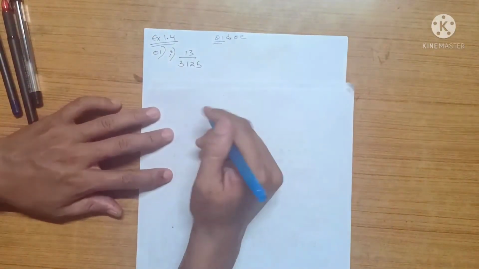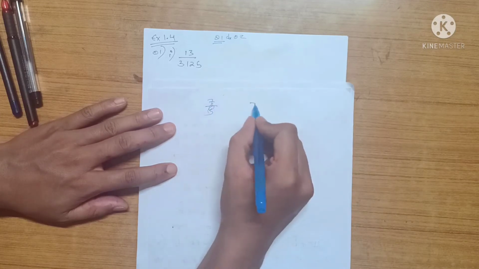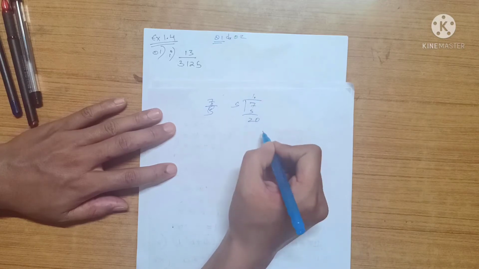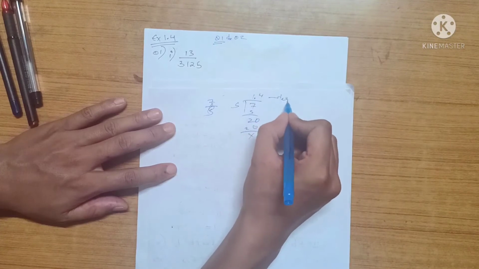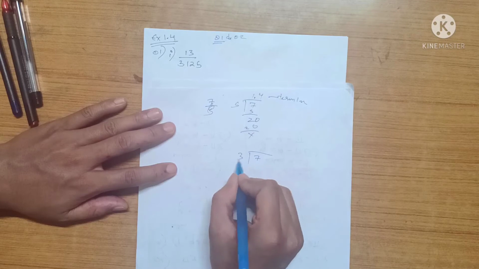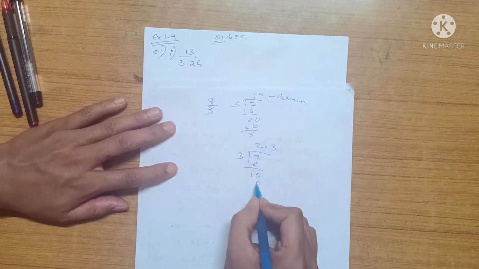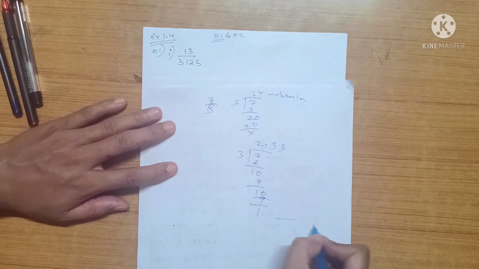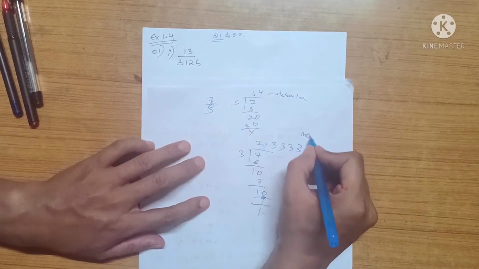For example, if I divide 7 by 5, 5 ones are 5, 2 in hand, we put a point, bring down a 0, 5 fours are 20, and done. This is terminating because it terminates. But if I divide 7 by 3, 3 twos are 6, 1 in hand, put a point, 0, 3 threes are 9, 1 in hand, 0, 3 threes are 9, 1 in hand, and go on, and this will also go on and on. So that is non-terminating.